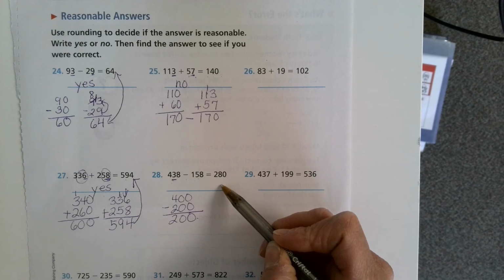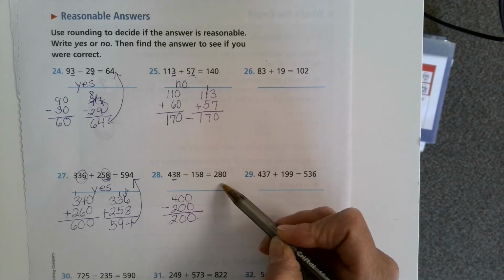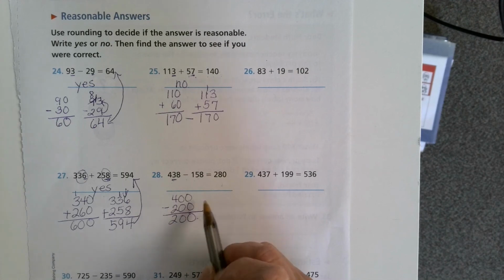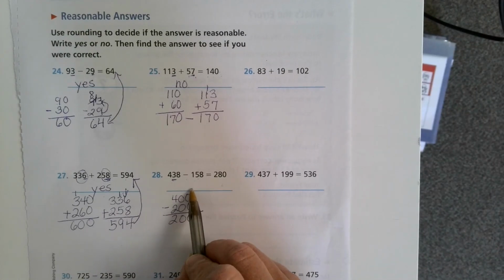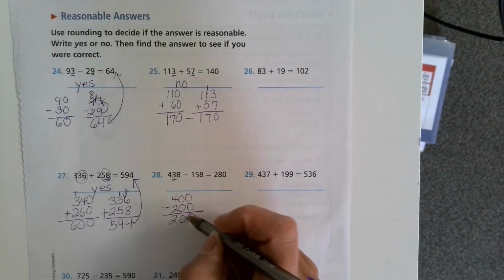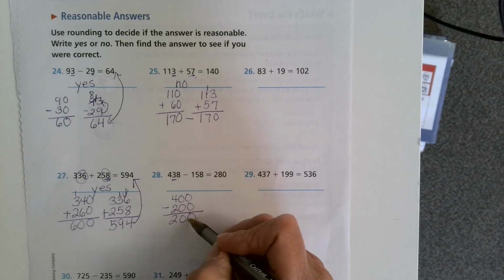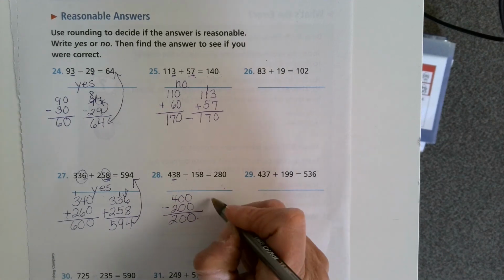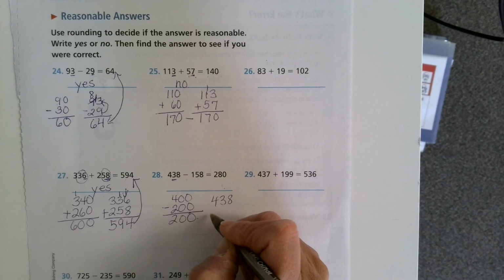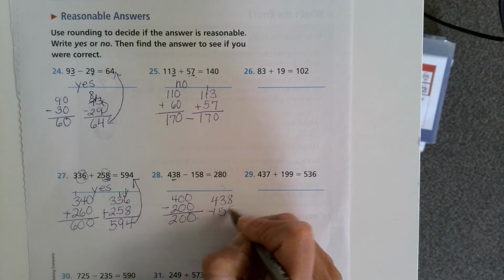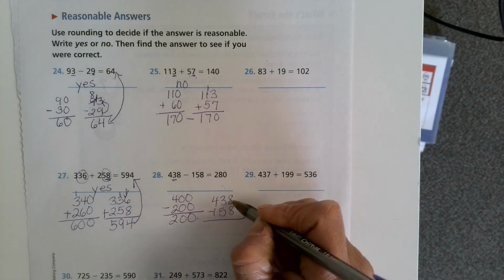Now, again, like I say, the problem is it's not quite as accurate, but 200 and 280 is off by a lot. So you would think, that's incorrect. But is it? So that's the tricky part. Let's try. 280 is a lot different. I wouldn't think that's correct. But because I rounded to the nearest 100, it's not going to be very close.